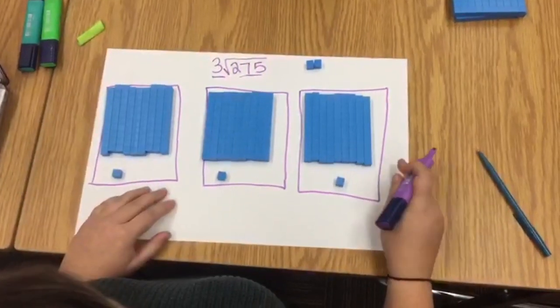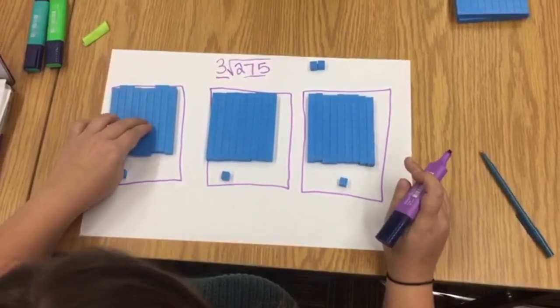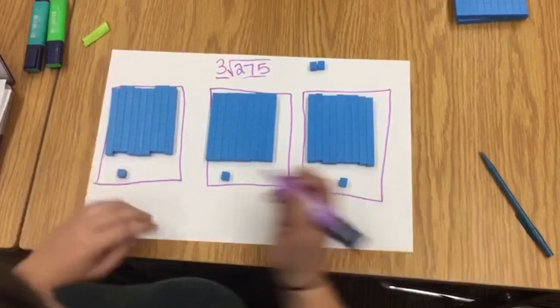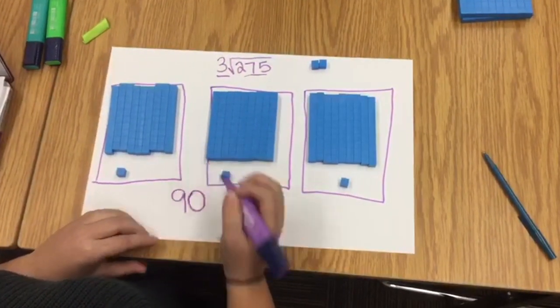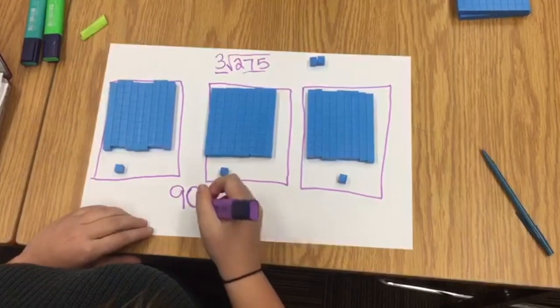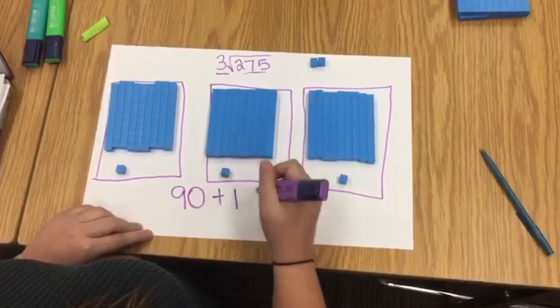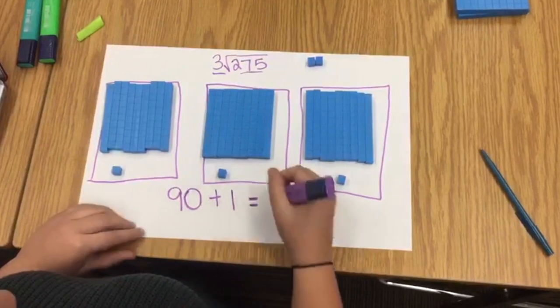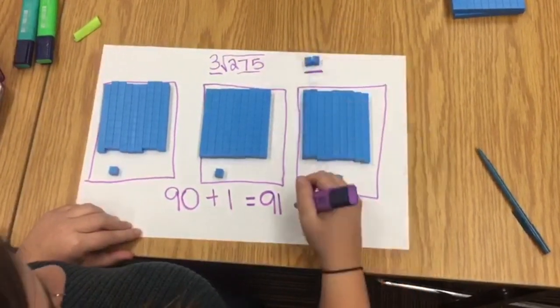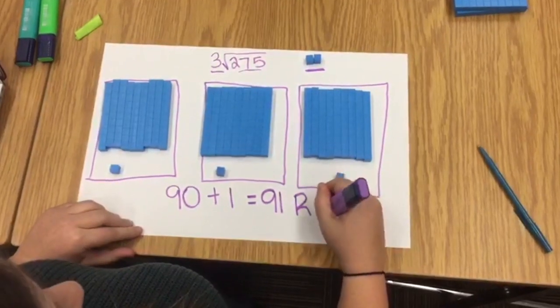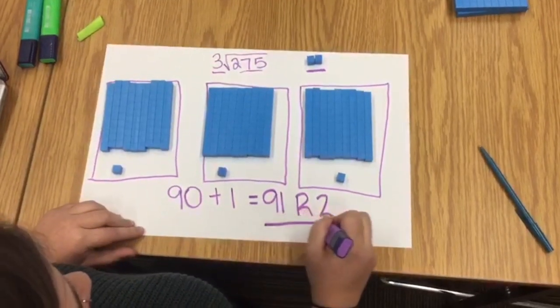So each of my boxes has 9 10 base blocks, so that equals 90, and 1 single cube. So each of our boxes has 91, and we bring our 2 single cubes down for our remainder. So our answer is 91, remainder 2.